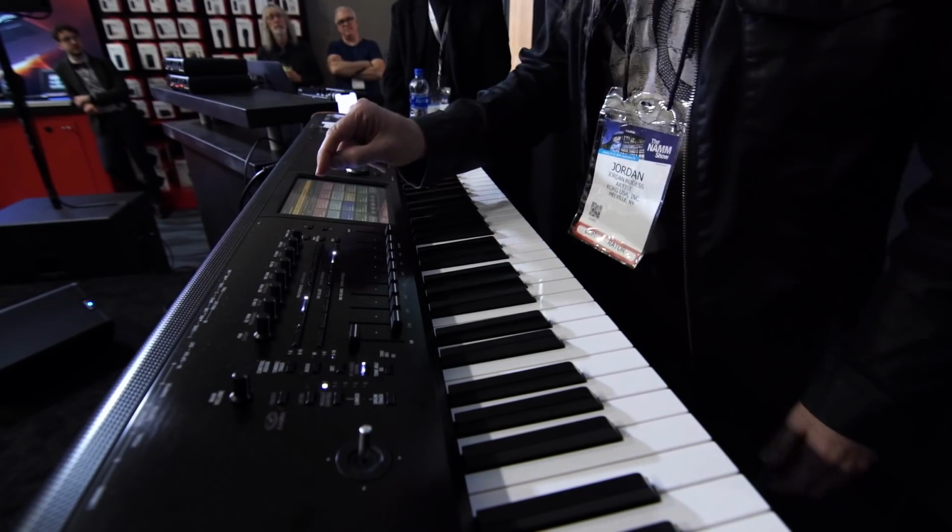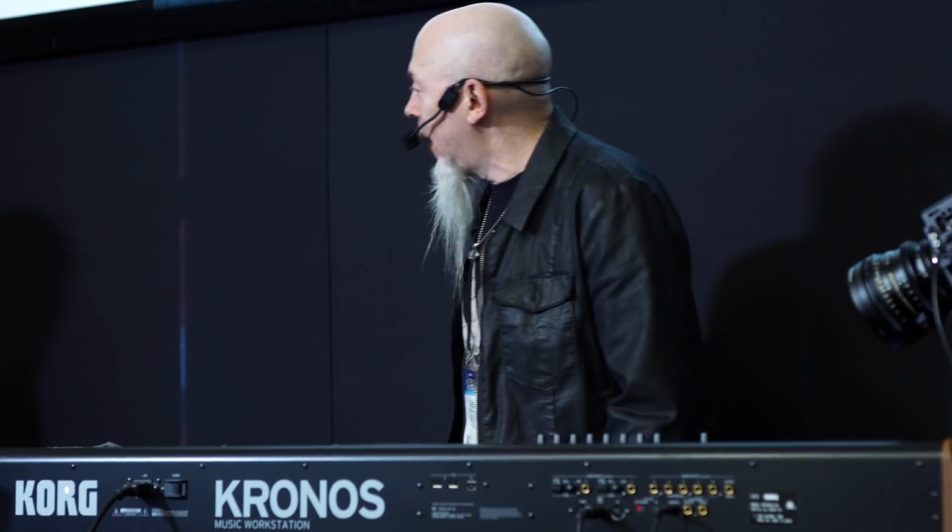So let's get into some details about SampleTank 4. For one, the first sound that I played when Eric came over, which he was excited to show me, which I'm excited to play, is the new piano. My background is classical piano, and a great piano sound means a whole lot to me. So this is what it sounds like.